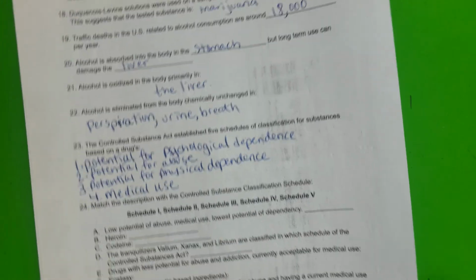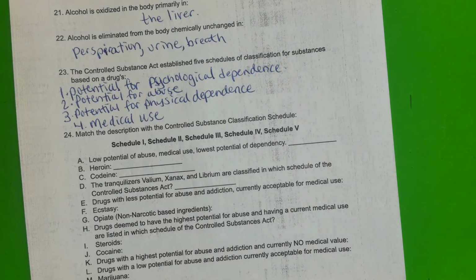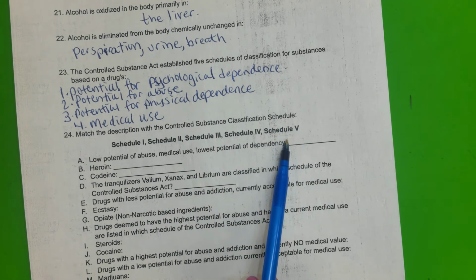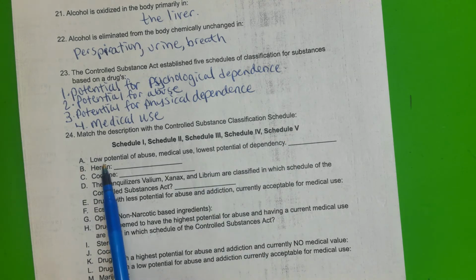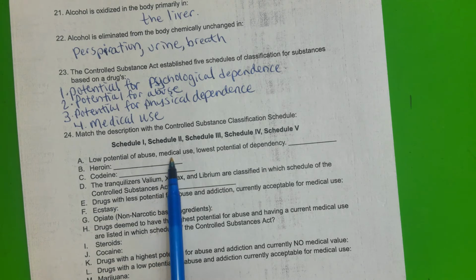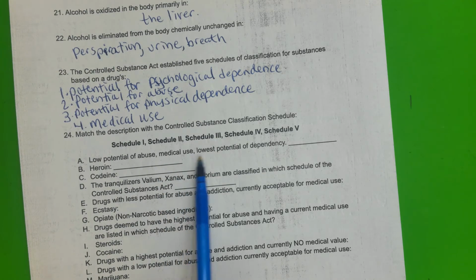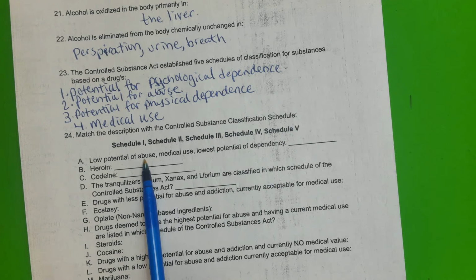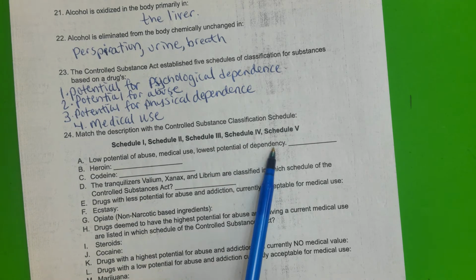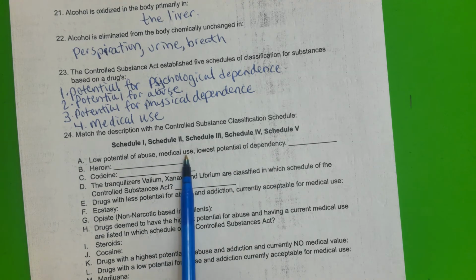Okay, so now let's go into classifying the controlled substances. There's Schedule 1, 2, 3, 4, 5. So low potential and medical use, low potential of abuse and dependency, and it's for medical use.